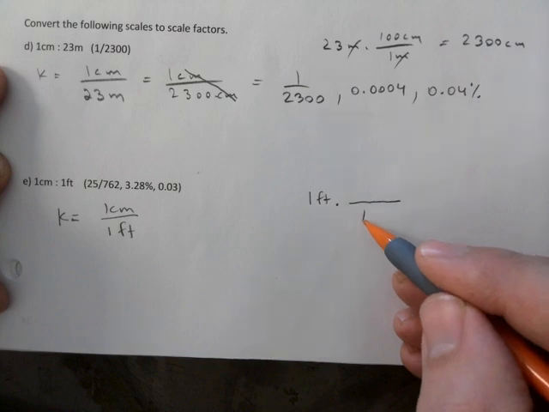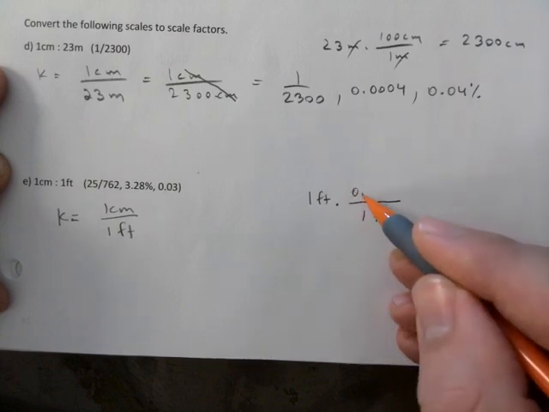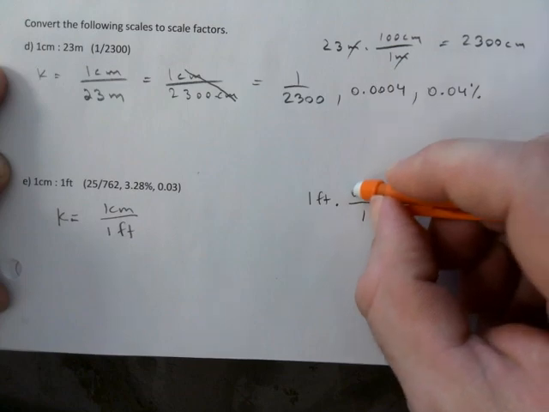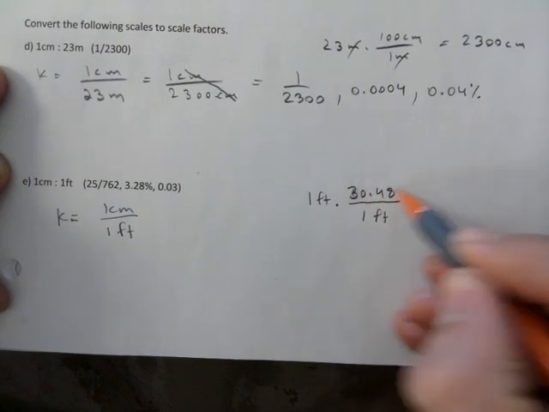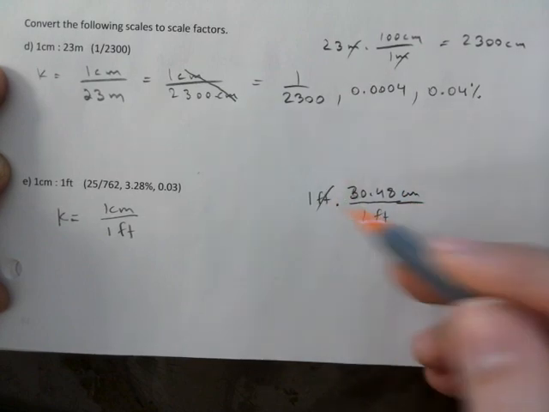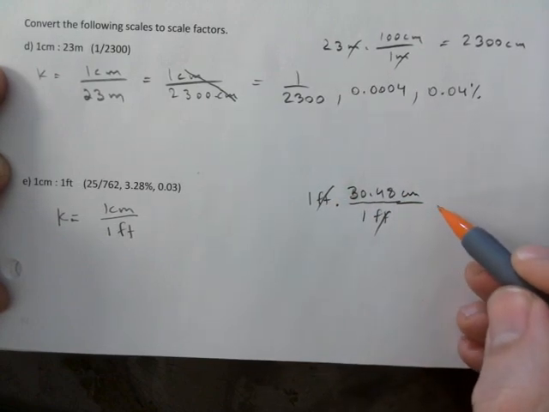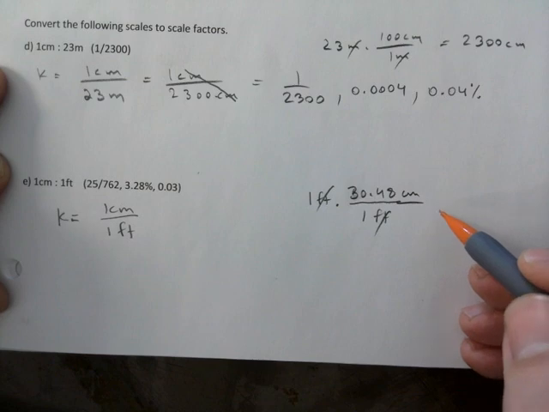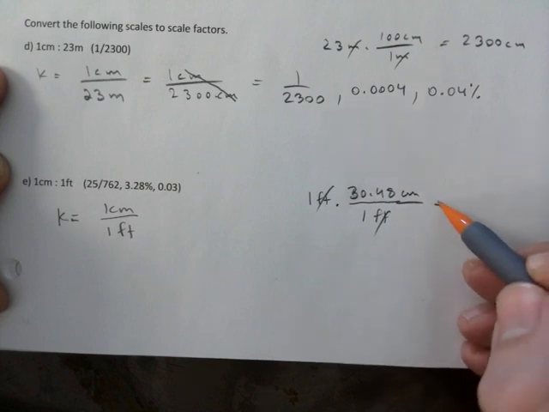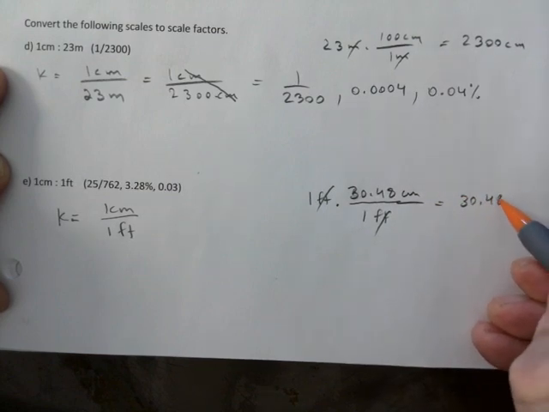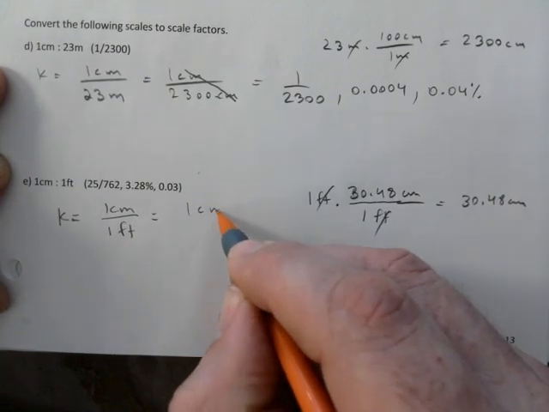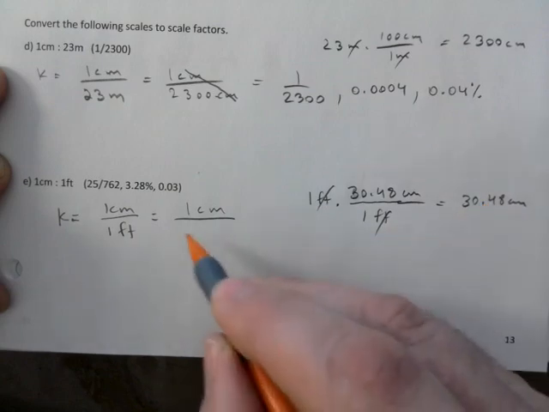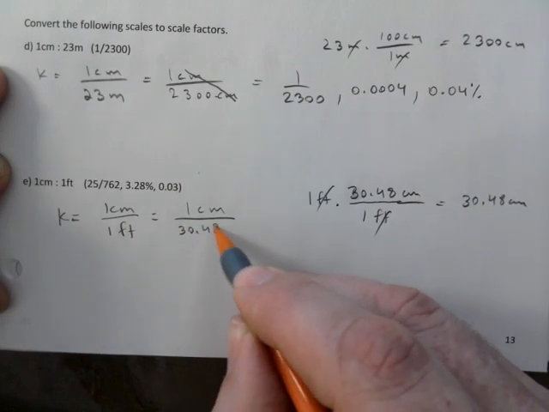So we know that 1 foot has 0. Oh no, I gave you the centimeters, right? Sometimes I'm a little rusty on my memory there. Cancel, cancel. So you didn't really have to do any converting really, right? That's just it. No surprises there. So I can just rewrite this. I can just say that 1 centimeter and 1 foot represents 30.48 centimeters.